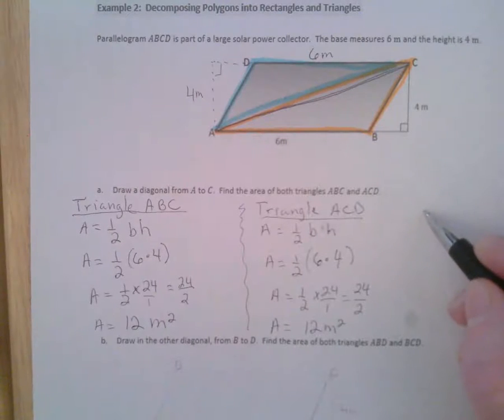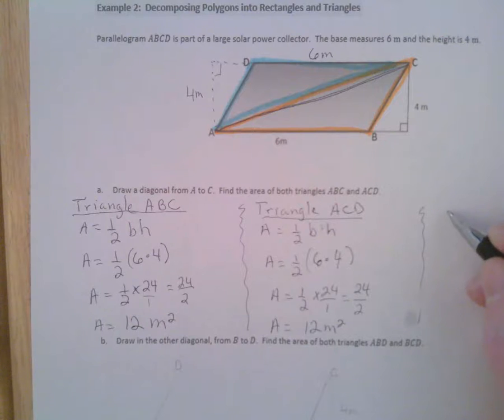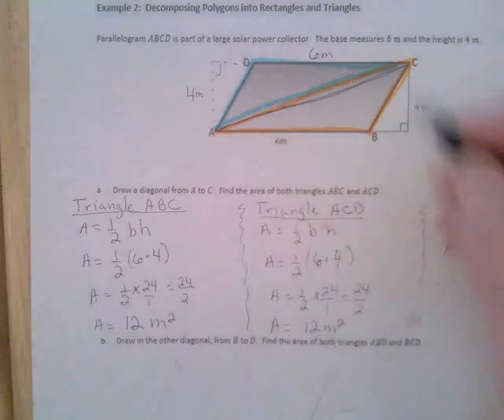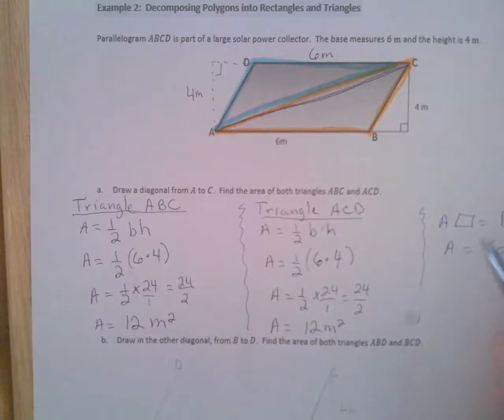Now, if we were to find the area for our parallelogram, the formula for the area of a parallelogram is base times height. So our area would be our base of 6, our height of 4. So our parallelogram, the area turned out to be 24 meters squared.